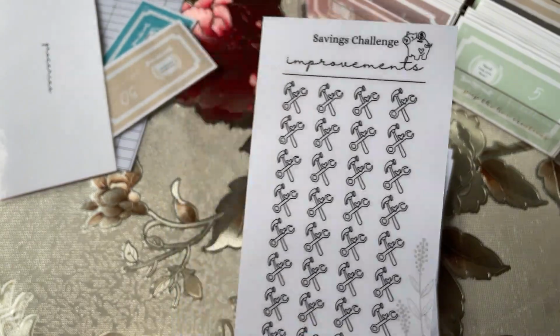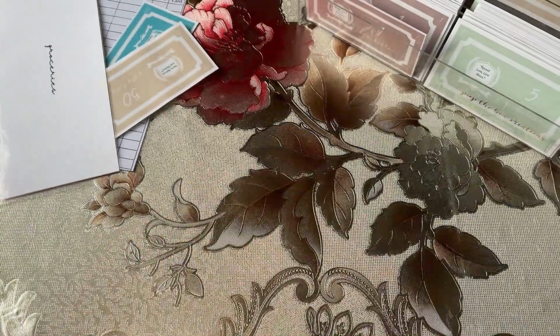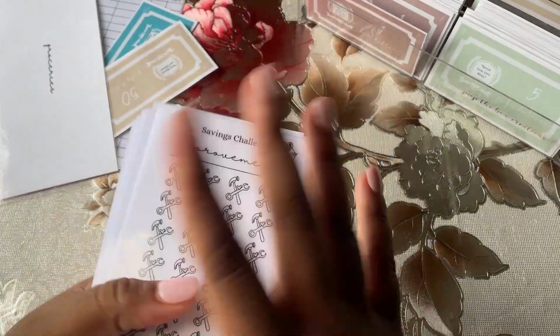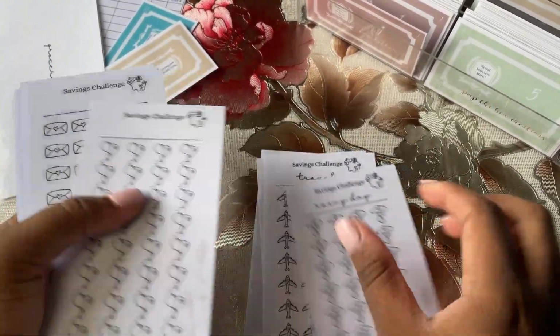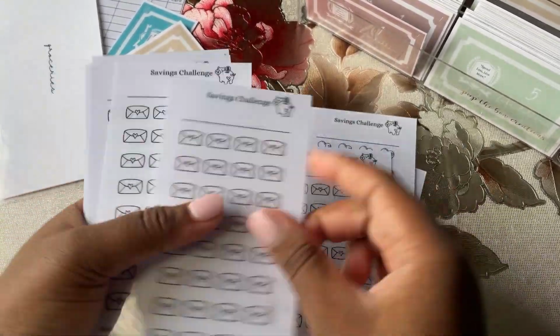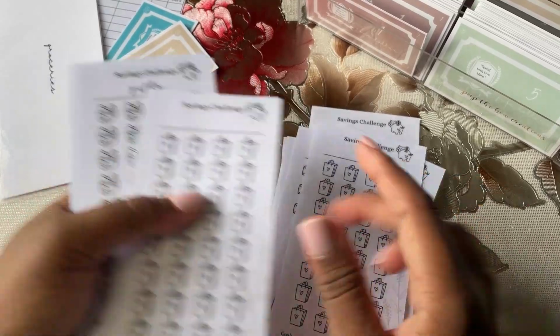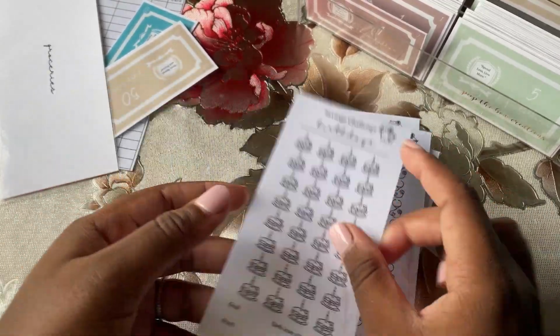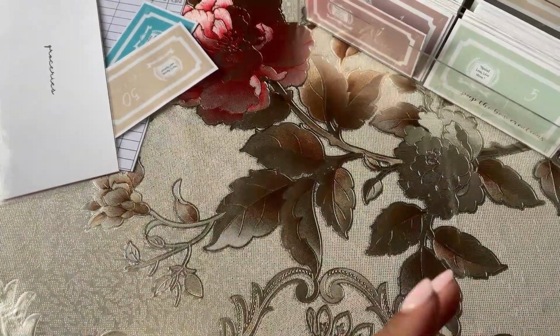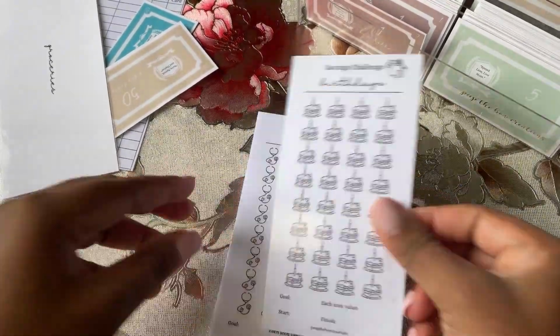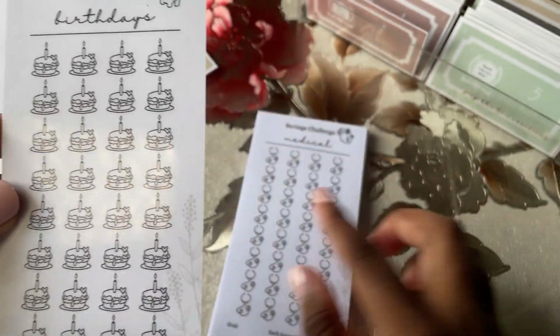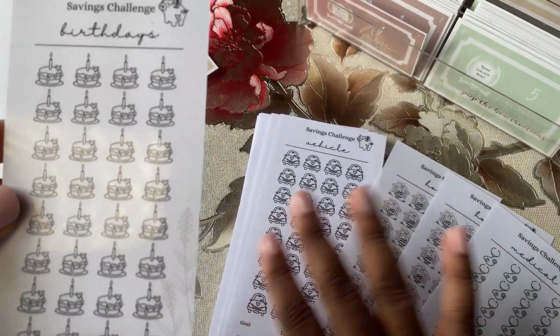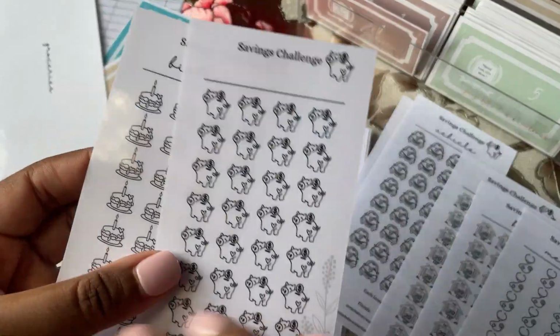Again, I printed this on regular paper and I laminated them so that I could reuse them as I'm done with the challenge. And on each sheet, you're going to see the goal, and each icon stands for, let's say each icon is $5 or each icon is $10, and there are 32 icons on a sheet.